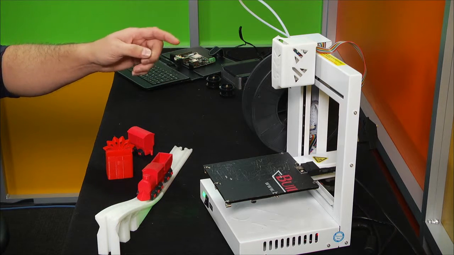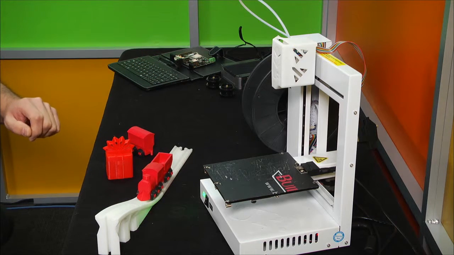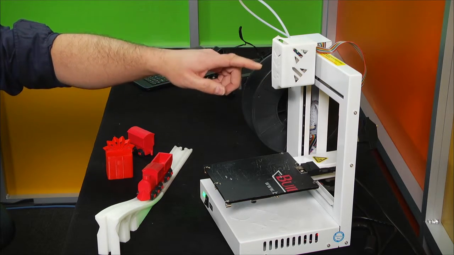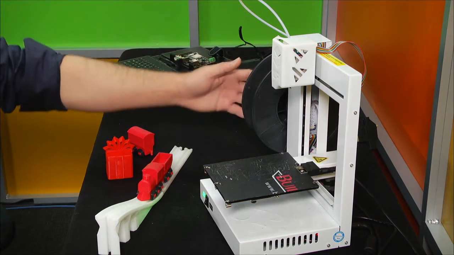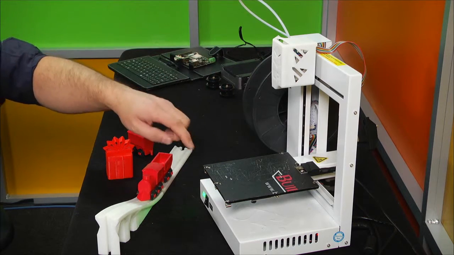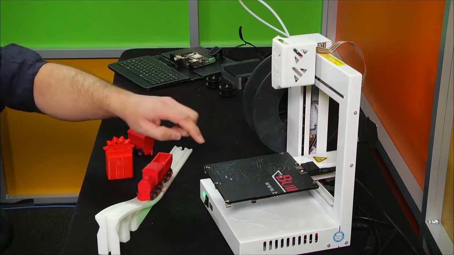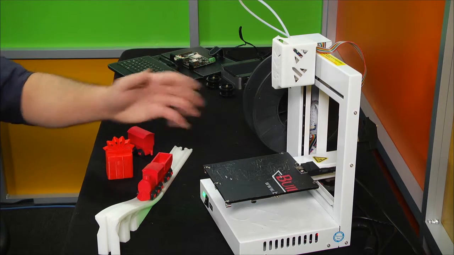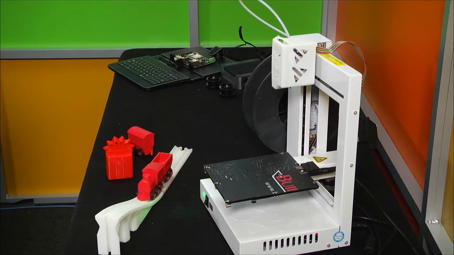It prints both in what's called PLA plastic and ABS plastic. You can see here, this is the extruder, the place that the plastic is melted, and this is the material over here loaded on a reel. And as the printer lays down level by level each part of the 3D design, you'll see the object build up and create the 3D print that you're intending.